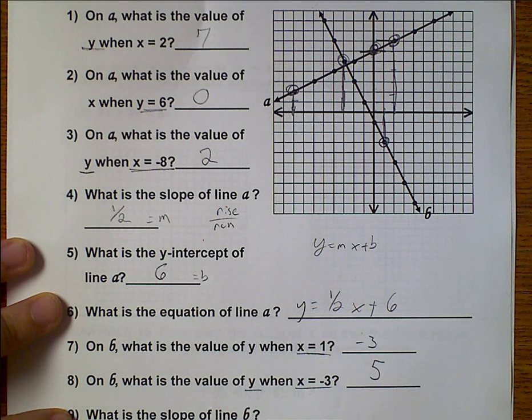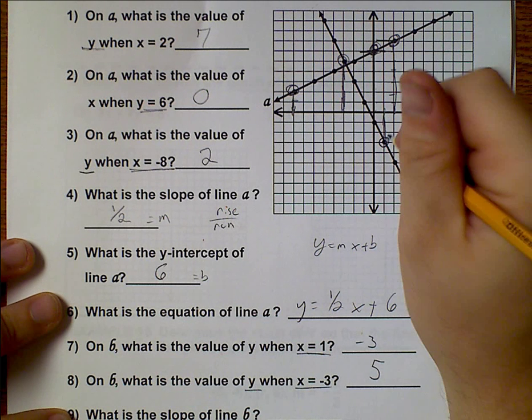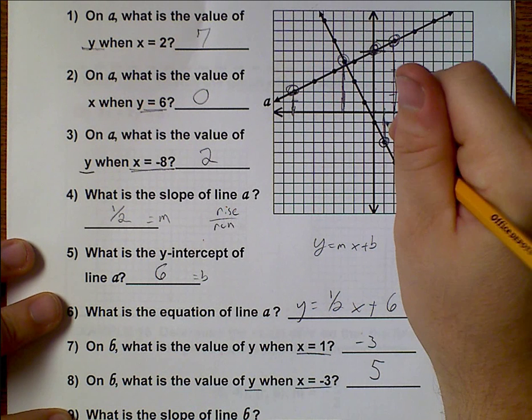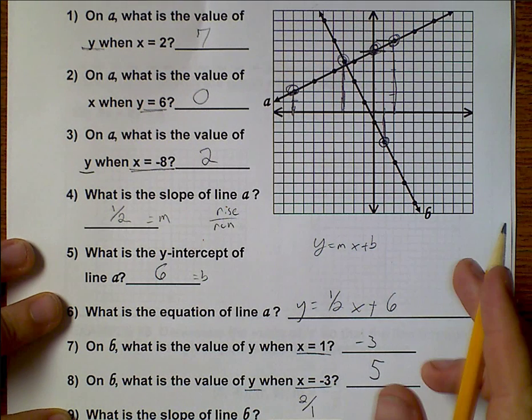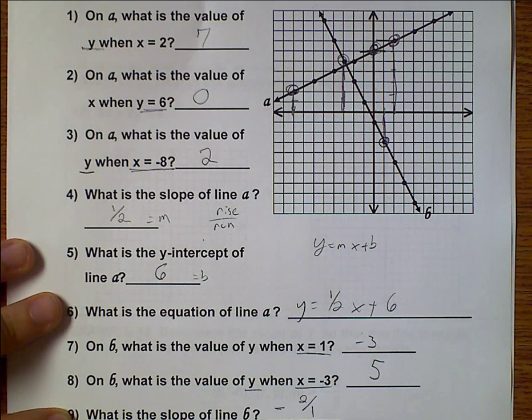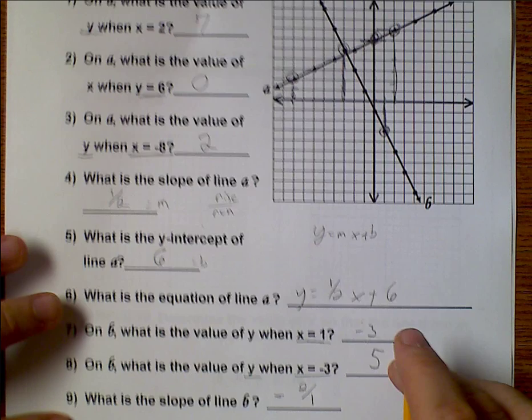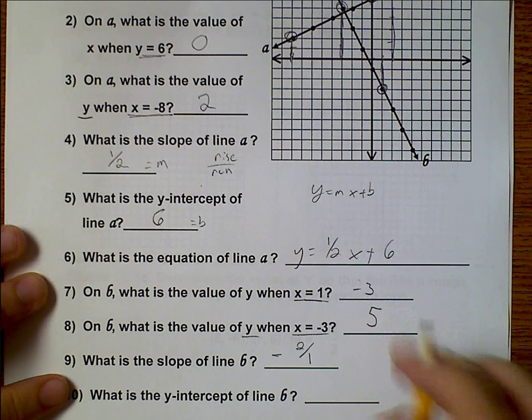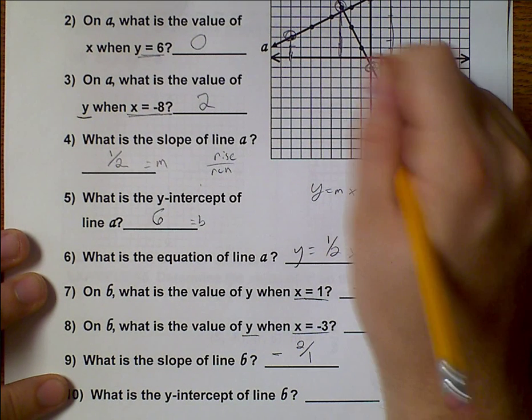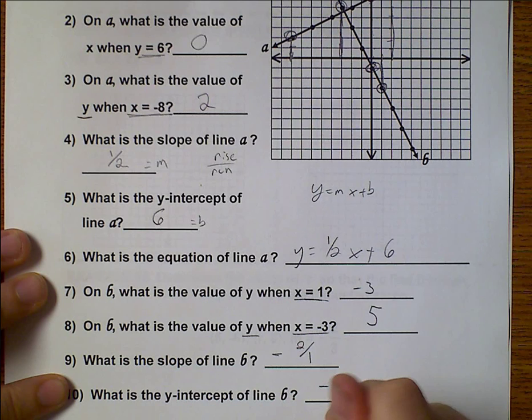What is the slope of B? Well, it looks like I'm rising 2 and running 1. But because I'm going down, it needs to be negative. And number 10, what is the y-intercept of B? Well, the y-intercept would be right there. That would be at negative 1.